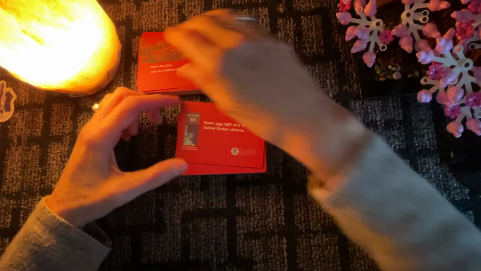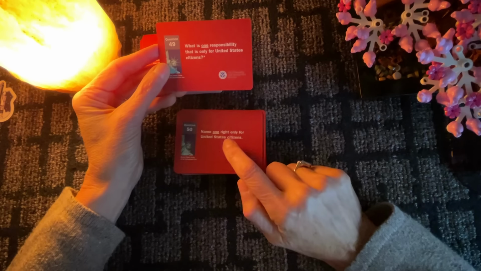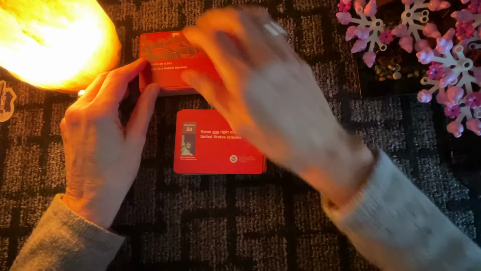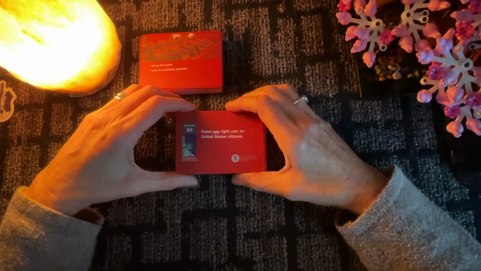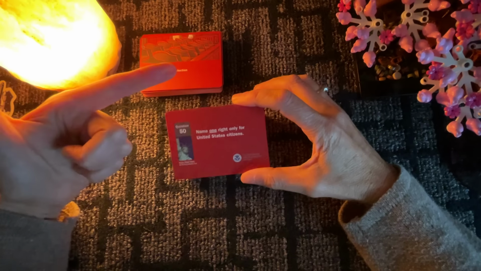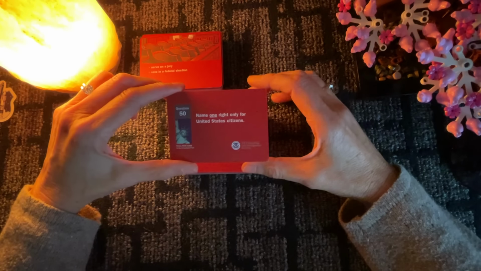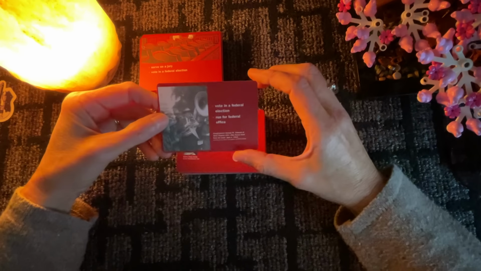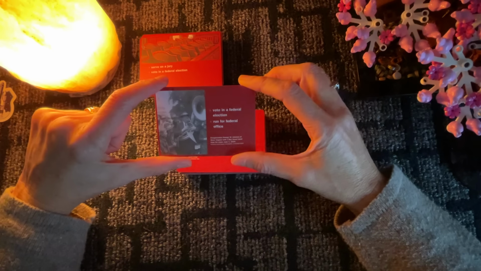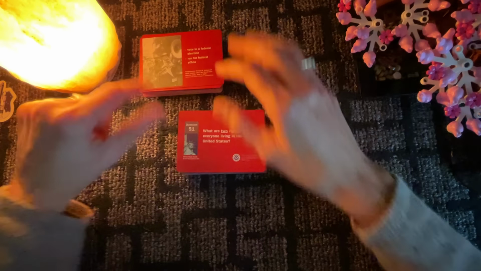Name one right only for United States citizens. Okay, so this is different. We have the responsibility, and this is the right. Well, the right to vote, I think it's your duty and it's your right. And to run for office, you have to be a citizen, I think. Vote in a federal election, run for federal office. Okay, that was pretty good.